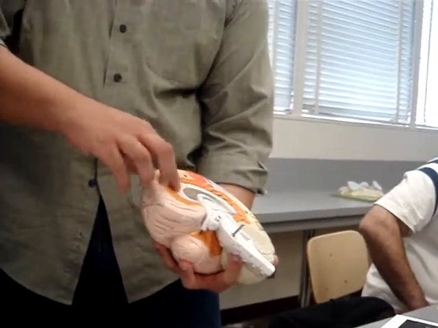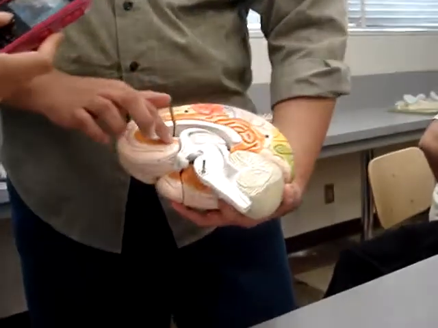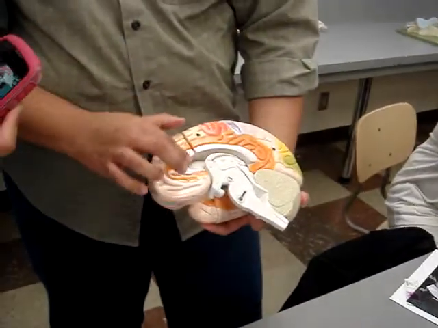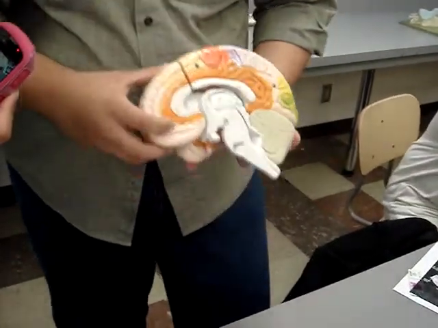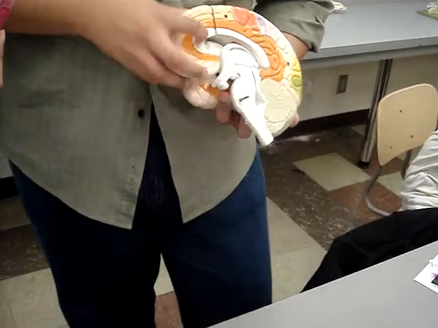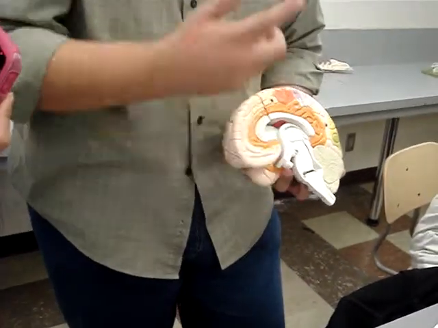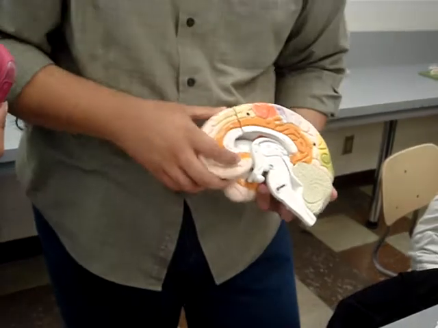So here we can see the corpus callosum. What type of tract would the corpus callosum be? It's the largest commissural tract. This is what's going to cause lateralization or communication between both hemispheres.